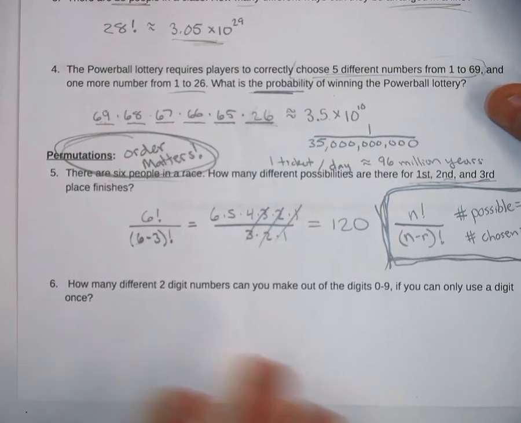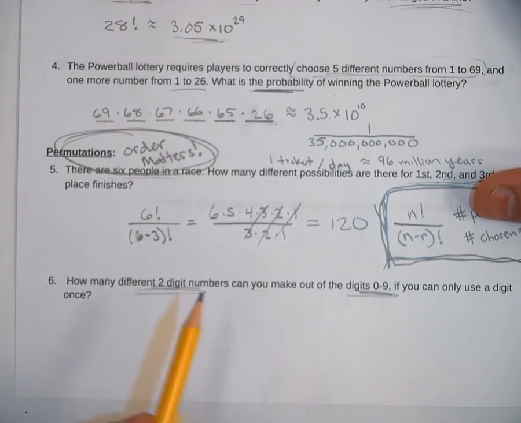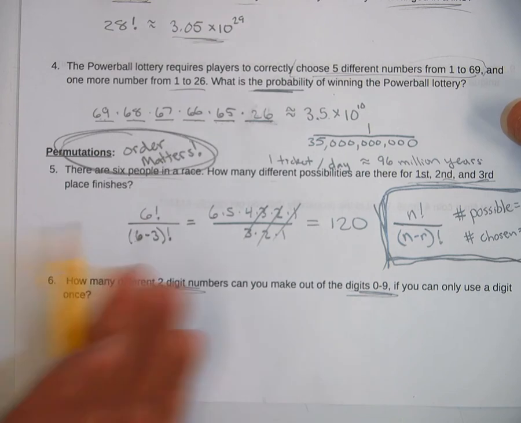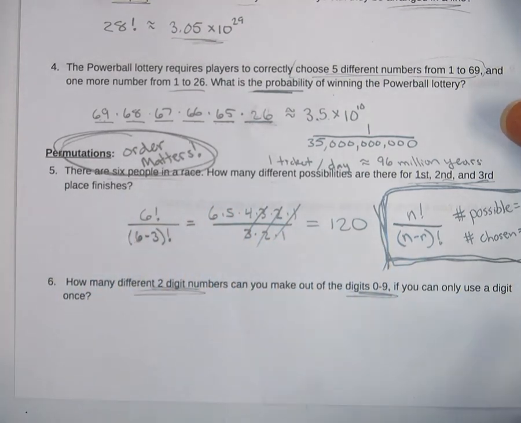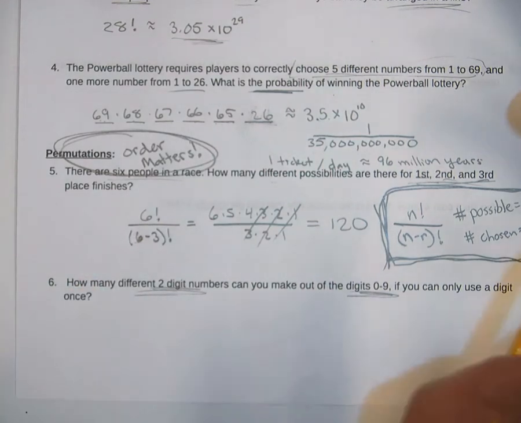Well, starting right off, when you think about two-digit numbers being made out of the digits 0 through 9, your instinct's probably 100, because 00, 01, 02, all the way up to 98, 99, right? 100 has 3 digits, so we include 00 and stop at 99. There's 100 of them, right?